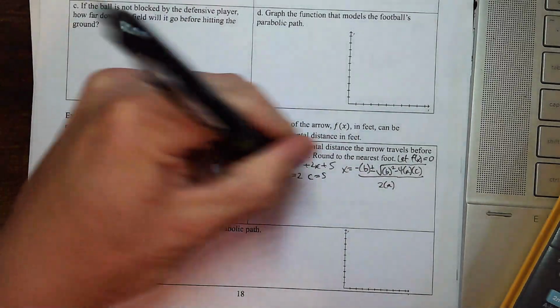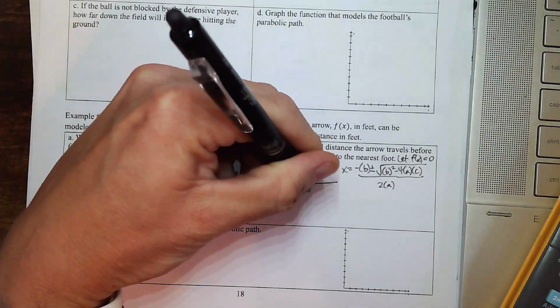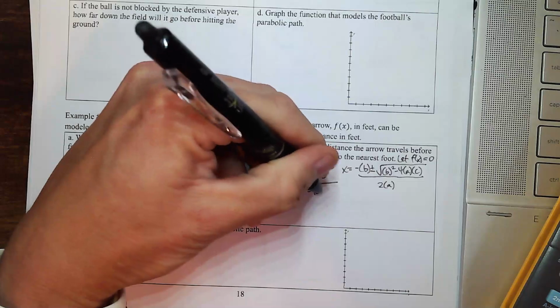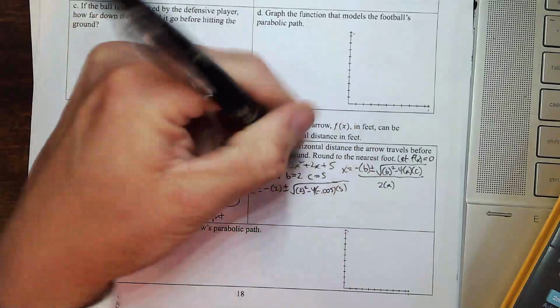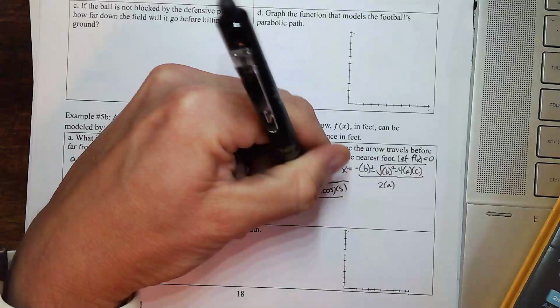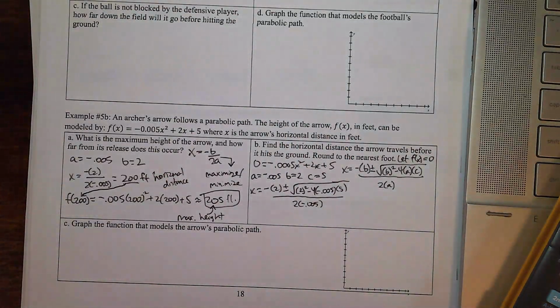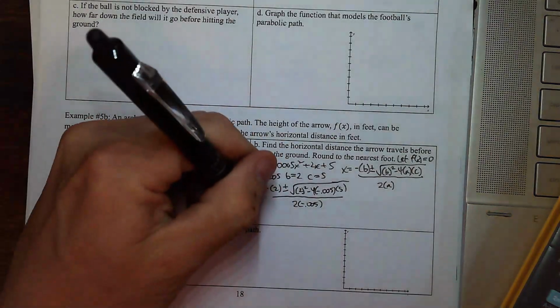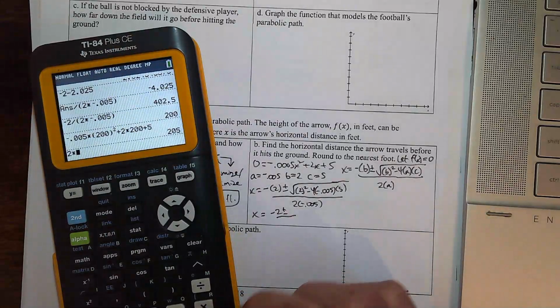Negative b plus or minus the square root of b squared minus 4 times a times c, all over 2a. Okay, all I did was plug in numbers there. And remember, our next step is to simplify around the plus or minus. So I'm going to simplify around the plus or minus. So that's negative 2, 2 times negative 0.005.